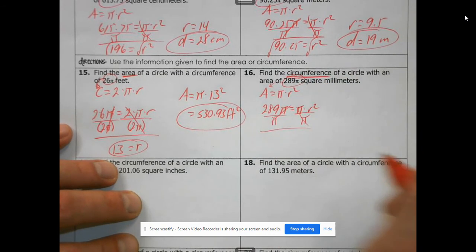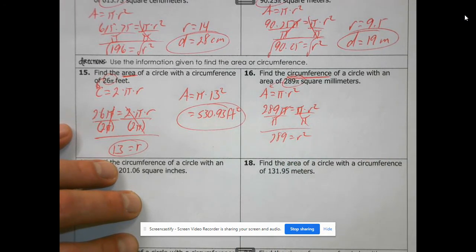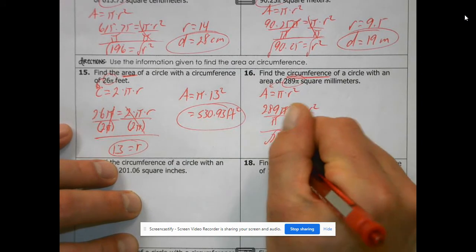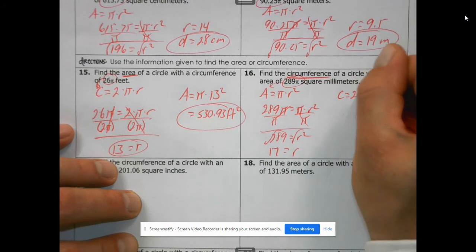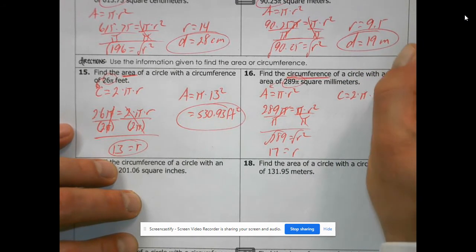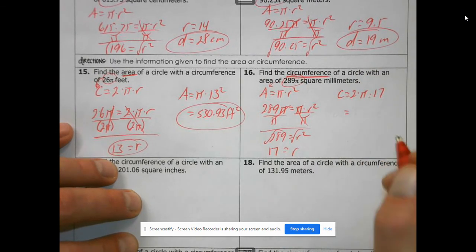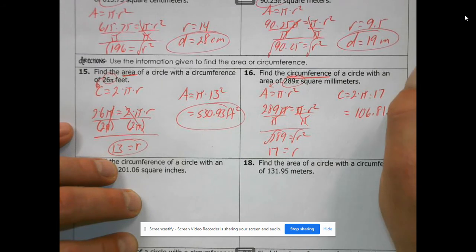Cancel, cancel. Bring down the 289. Square root to get rid of the square. Radius comes out to be 17. Okay, to find circumference, circumference equals 2 times pi times the radius. If you type that into your calculator, you should get 106.81 square millimeters.